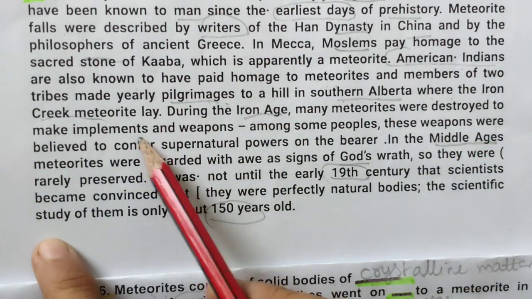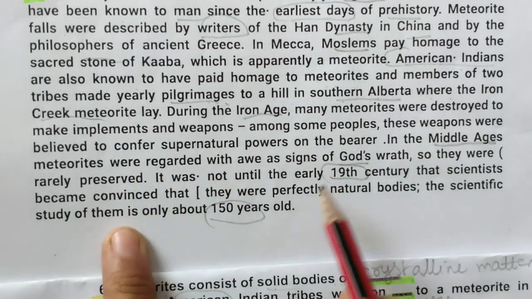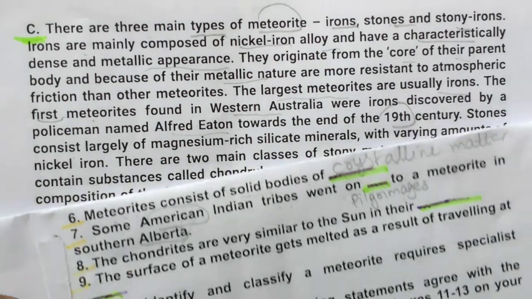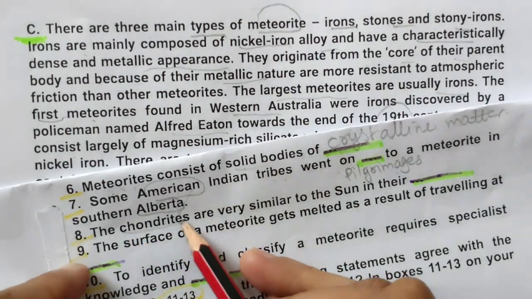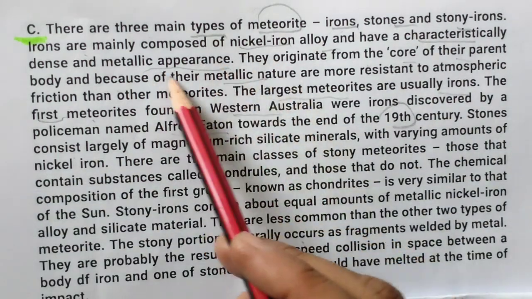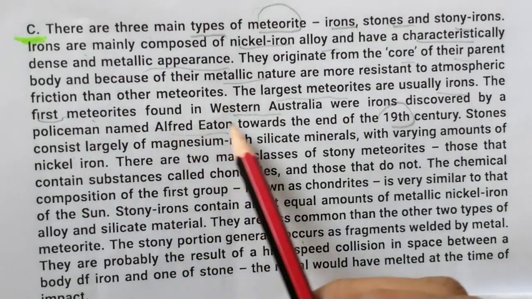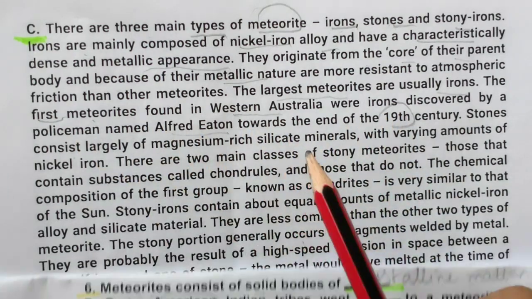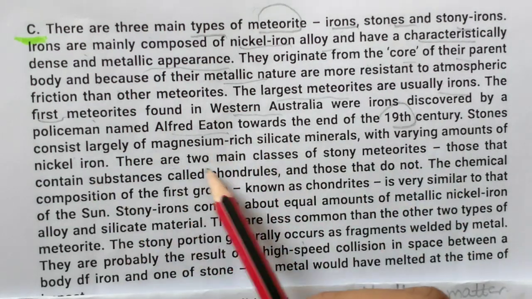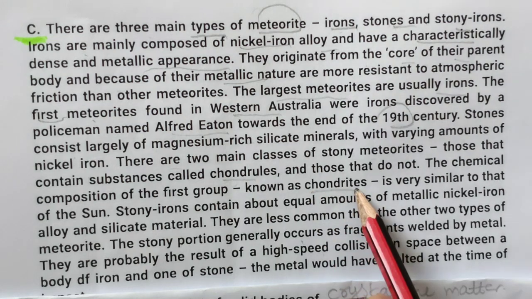Okay, now next, the chondrites are very similar to the sun in their. Now here if we go through, nothing is there in this B. Let's move to the next, C paragraph. Now we have to look for the word chondrites, very similar to the sun. In this paragraph we can try to find it. I am looking only for my word, which I don't think they can change. Meteorites, certain, this word and this word I can see.